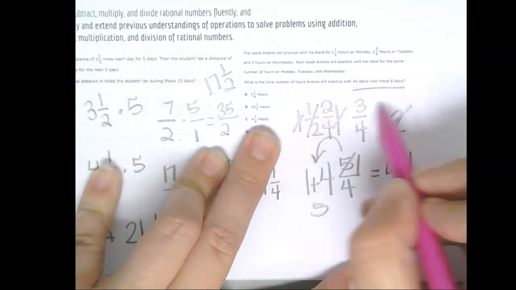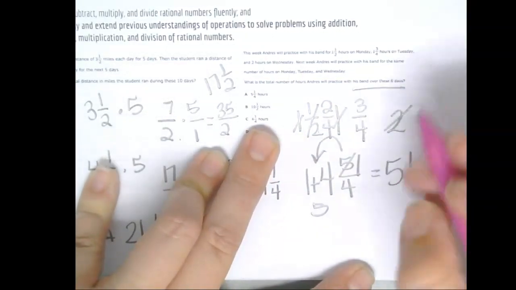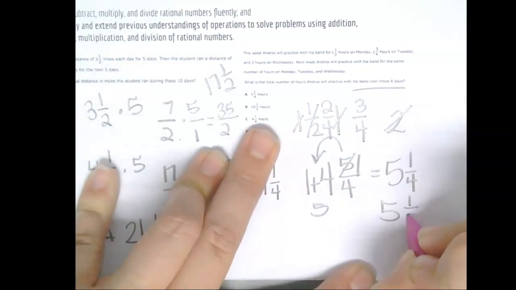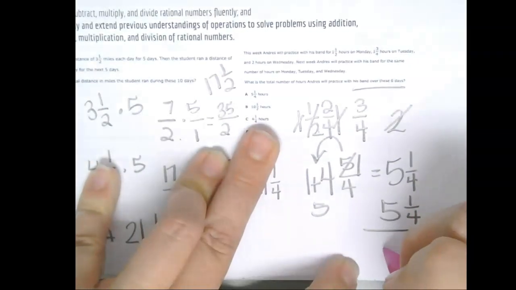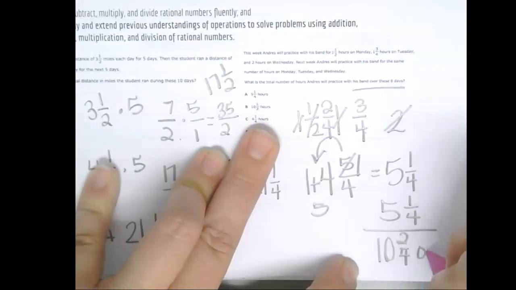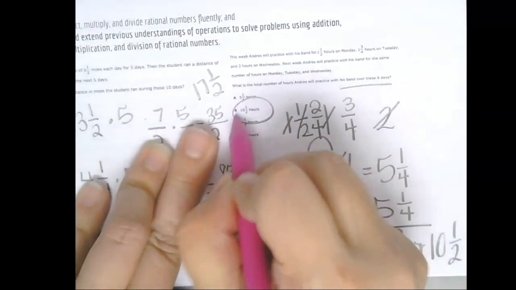But it said that he was going to do the same exact thing the next 3 days. So we're going to add another 5 1/4, which ends up being 10 2/4, or 10 1/2 if we are simplifying it, okay? Which is B.